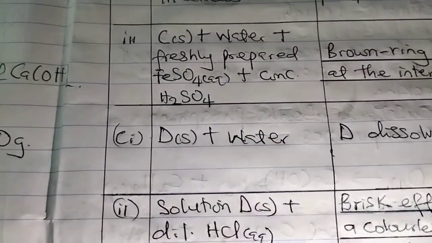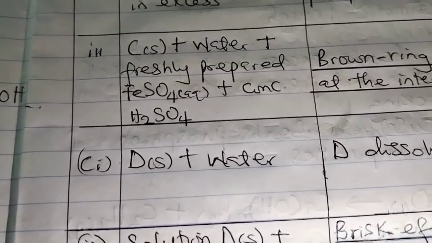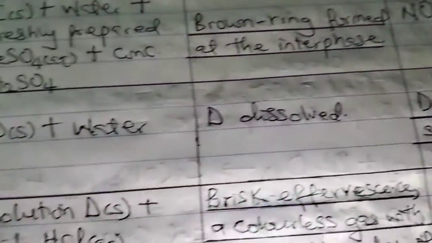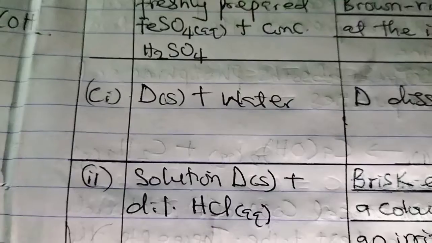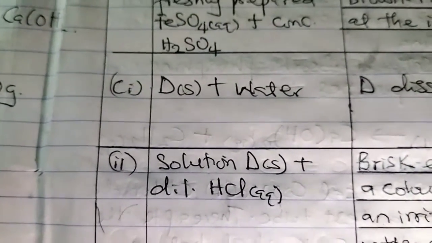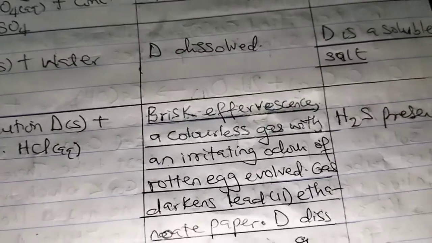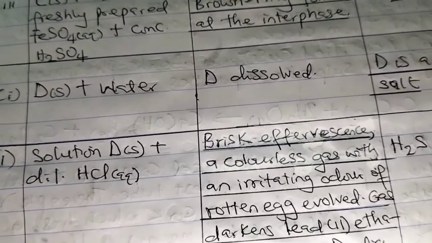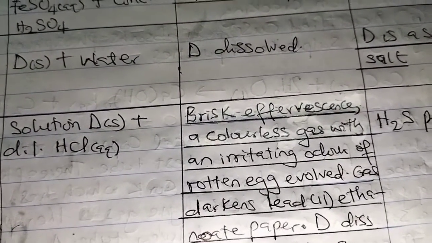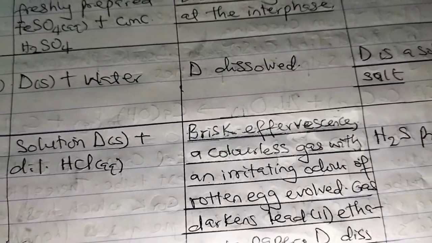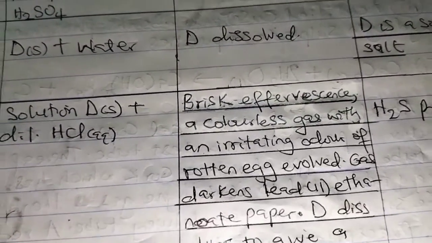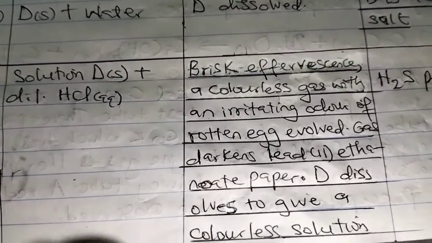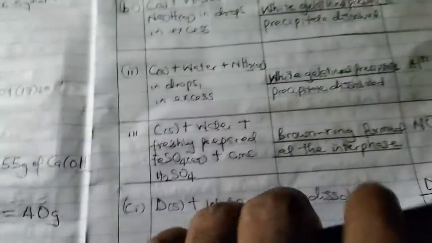We now go to question CI: D plus water. We are given the observation, D dissolved. We have to fill the inference: D is a soluble salt. We go to question CII: solution D solid plus dilute HCl aqueous. We have to fill the observation, which should be brisk effervescence, a colorless gas with irritating odor of rotten egg evolved. Full stop. Gas darkens lead ethanoate paper. Full stop. D dissolves to give a colorless solution, and that is that.